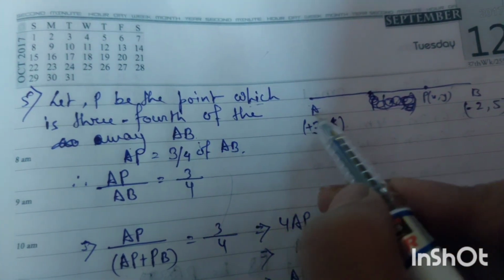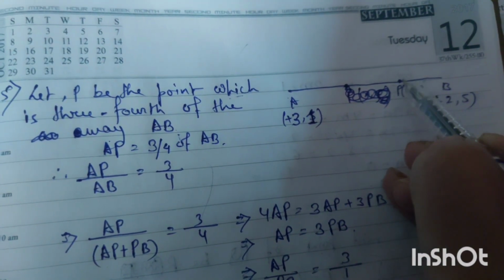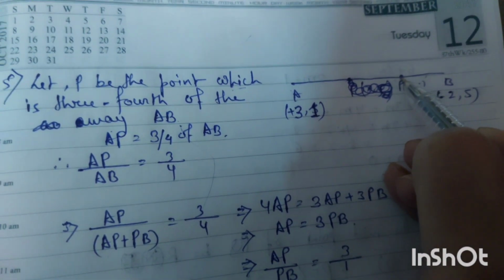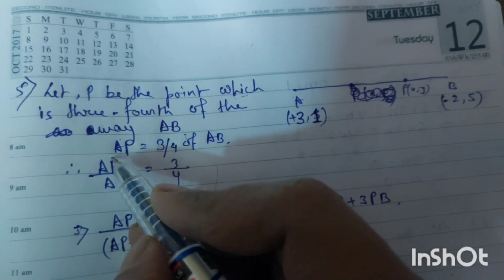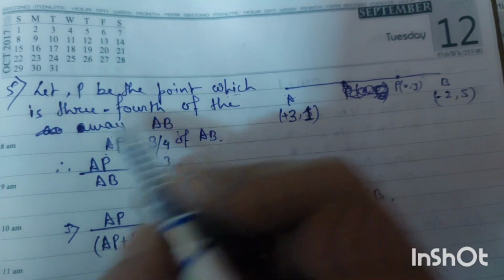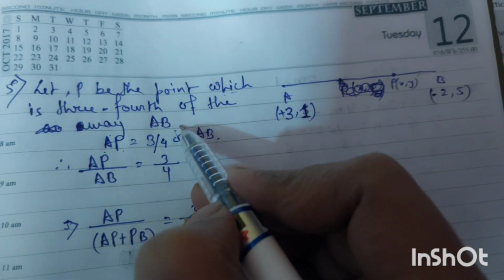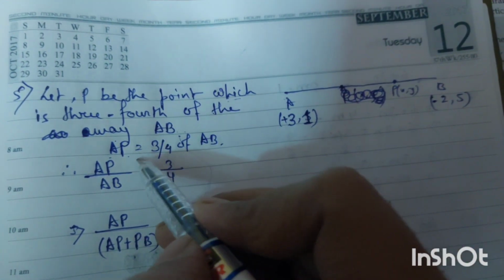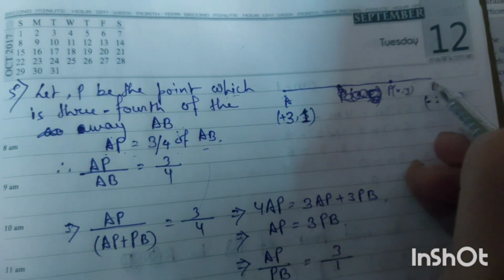Okay, so this is your A and B. This is the point which we have to find out. So you can say that AP, because it is given that the point is 3/4 of the way of AB, that means AP is equal to 3/4 of total AB.